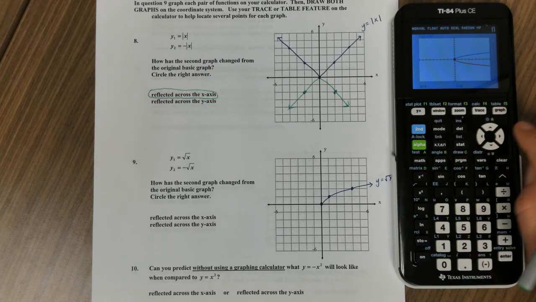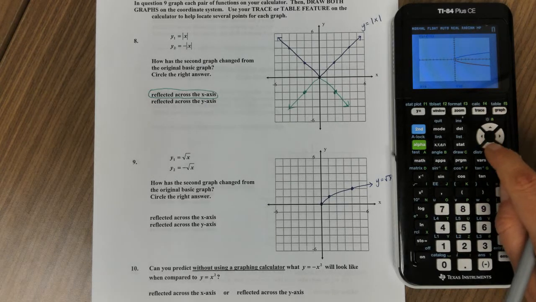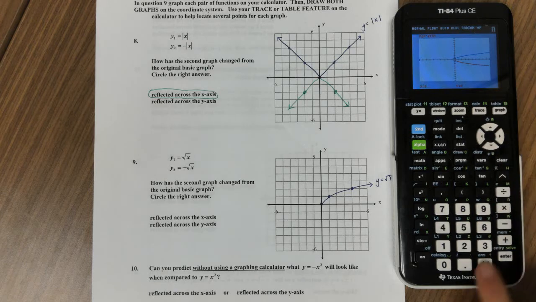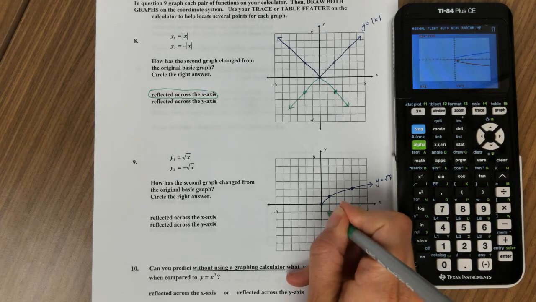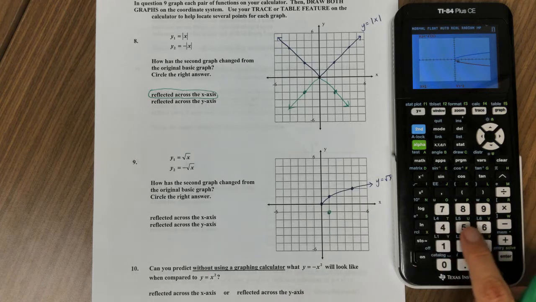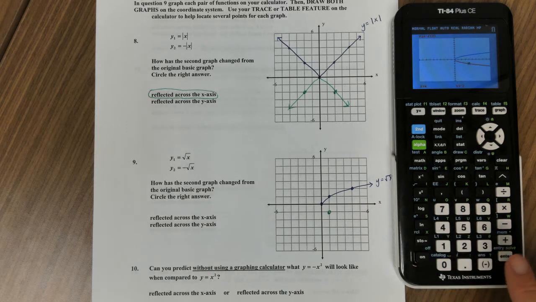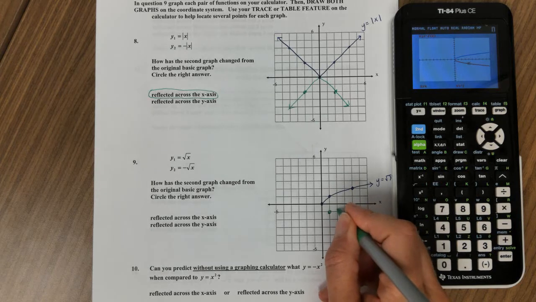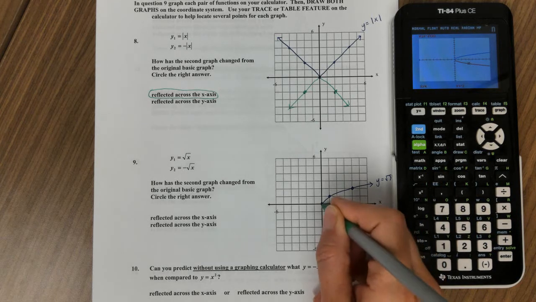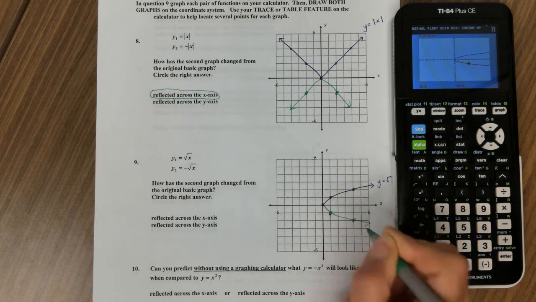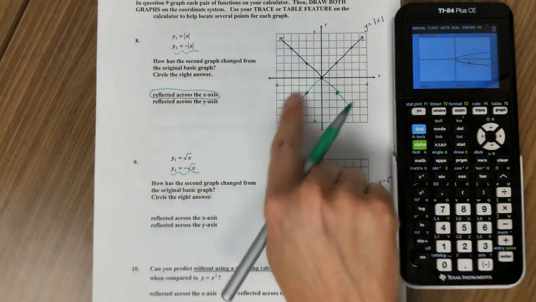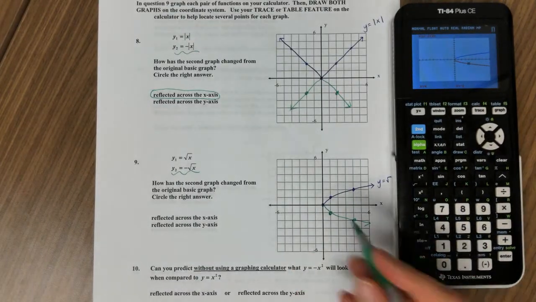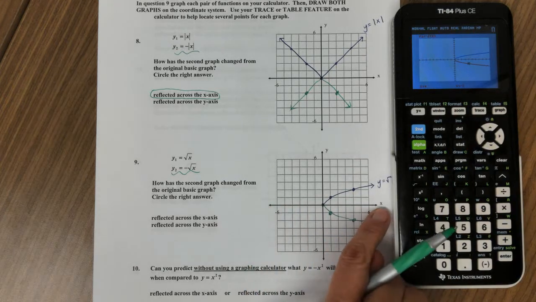And if I use the trace key to identify a few points, let me use the down arrow to get into my red function. So we go through 0, 0, if x equals 1, y equals negative 1. And then since we're dealing with square roots, I'm going to type in the perfect square, x equals 4. And that gives me y equals negative 2. So 1, 2, 3, 4, negative 2. So that's my y equals negative square root of x function. So those two transformations are in green there. So again, we can see that we're reflecting across the horizontal x-axis.